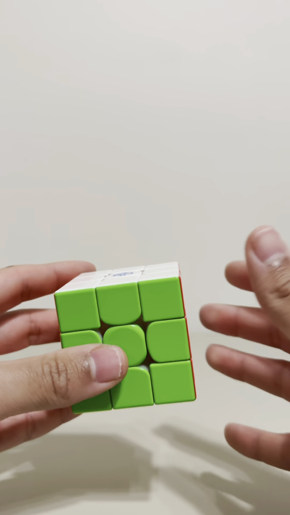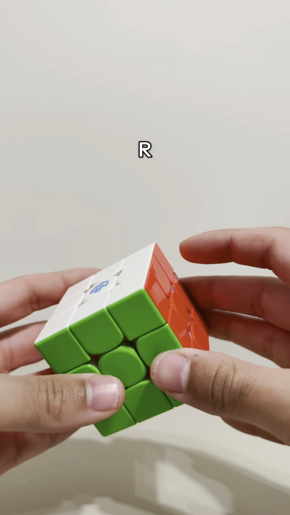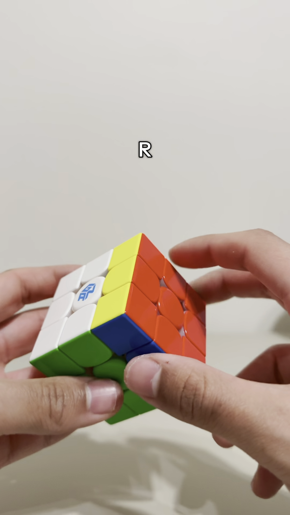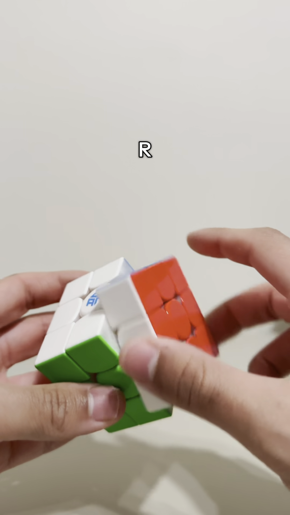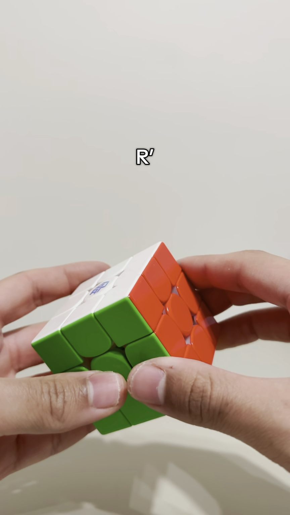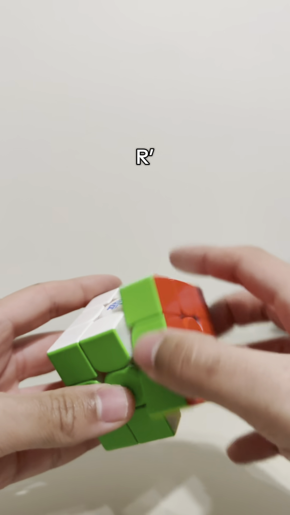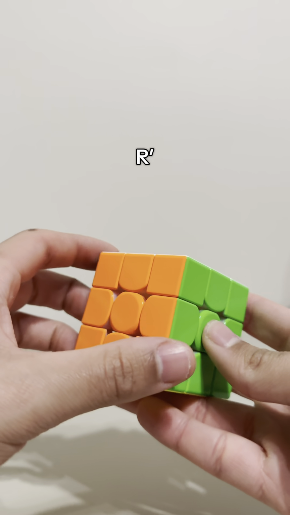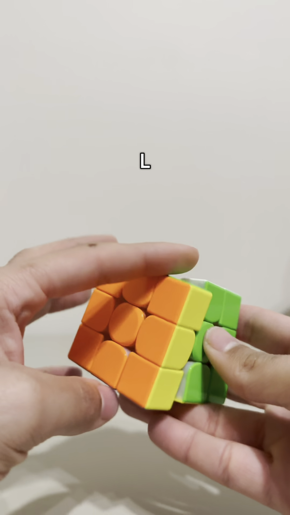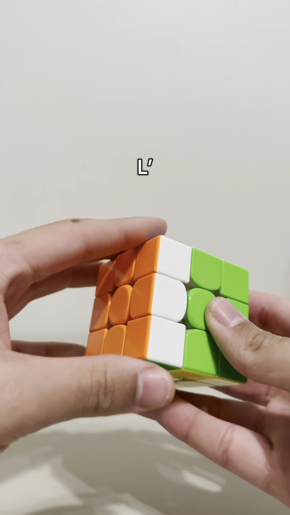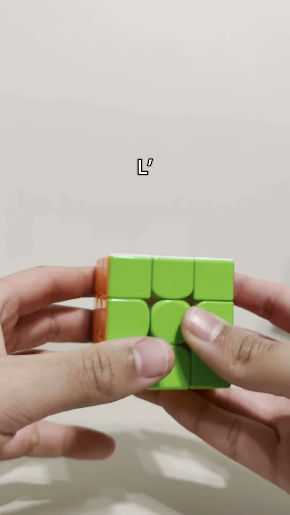So for example, if I say R without an apostrophe after it, it would be clockwise like this, and R stands for the right side, so we would turn like this. And then if we have R prime, which is what you call it with the apostrophe after the R, you call it prime, it'd be counterclockwise like that. And then this would be L for left, and because there's nothing after, it'd be clockwise. L prime would be counterclockwise like that.